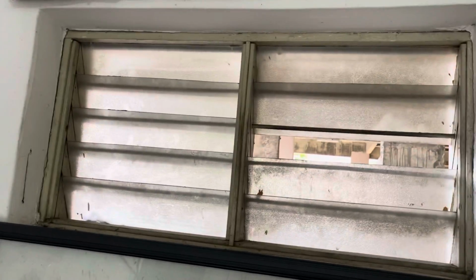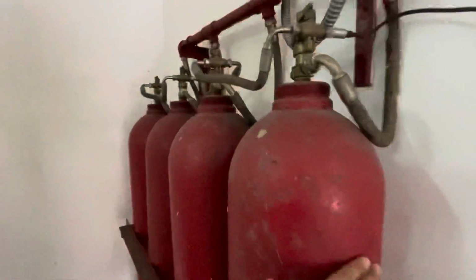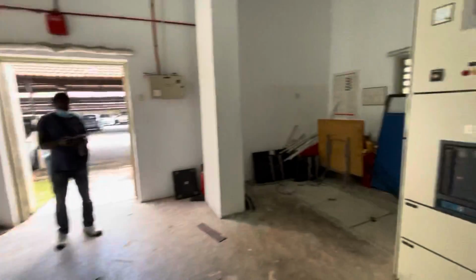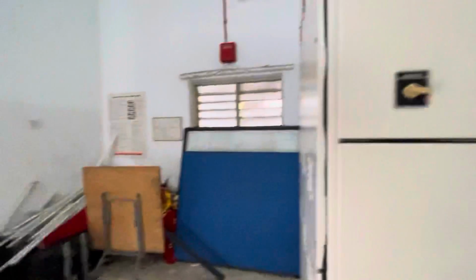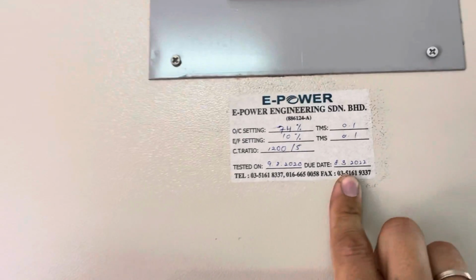Okay, but there's no wiring mesh to protect from rats coming in. Cable trench cover, rubber mat in place. Okay. CO2 extinguisher in good condition. Calibration, not expired yet.